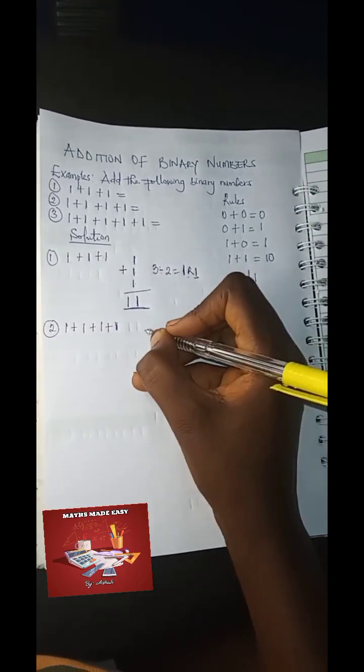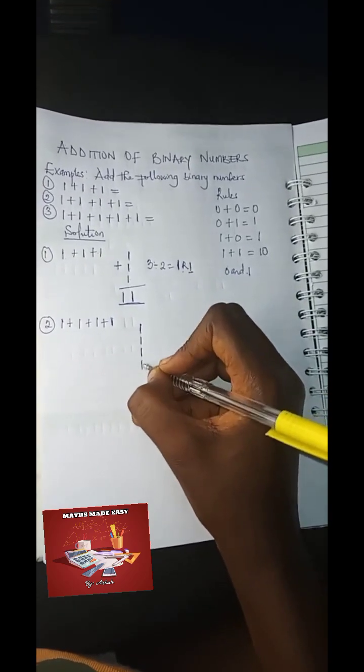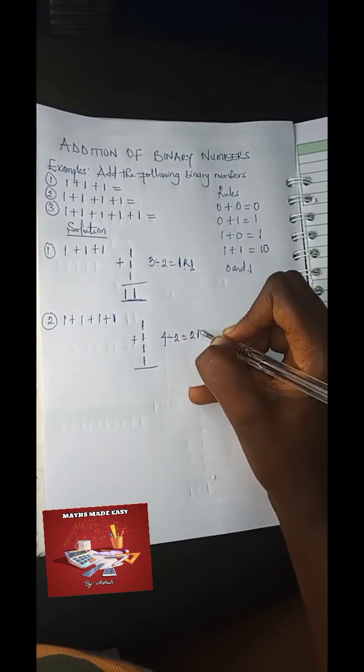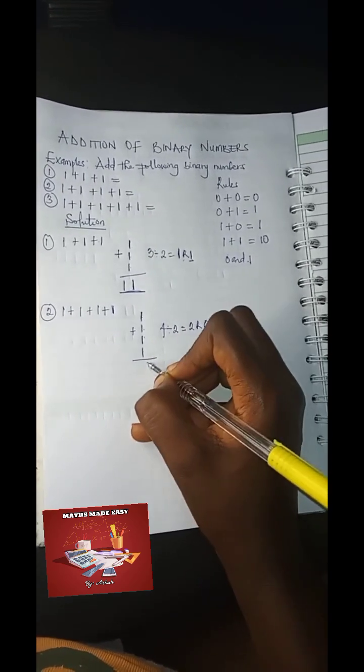So solving this, we also take it this way, the same method. 1, 1, 1, 1. Here we have the 1 in 4 places, 1, 2, 3, and 4. So we add those 4 numbers. So 1 plus 1 is 2, plus 1, 3, plus 1 is 4. So here we have 4. The same method again, we divide by 2, which is binary, right? And 4 divided by 2 gives us what? 2 remainder 0. So we write down the remainder here, which is 0.